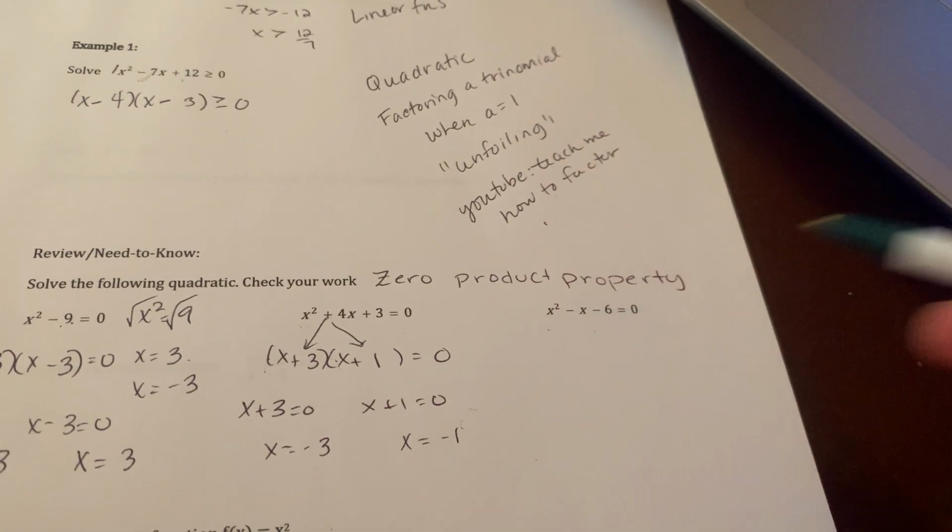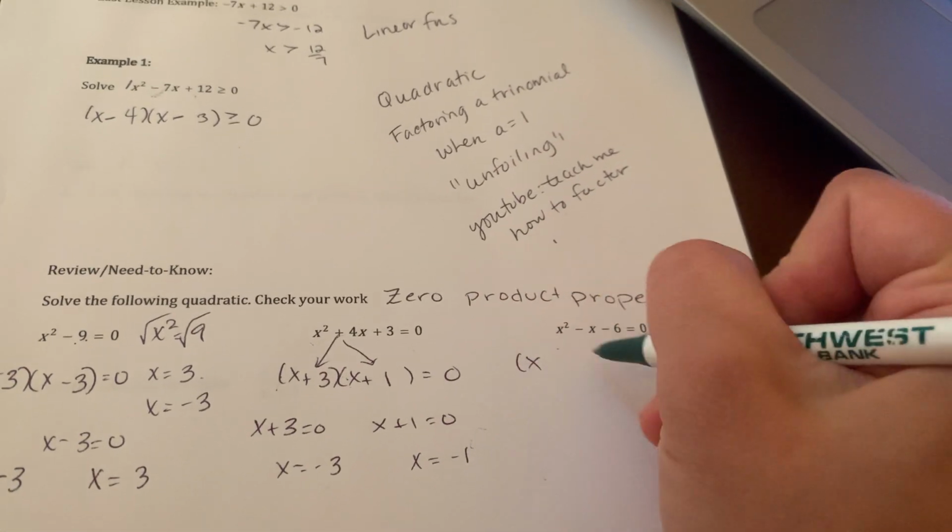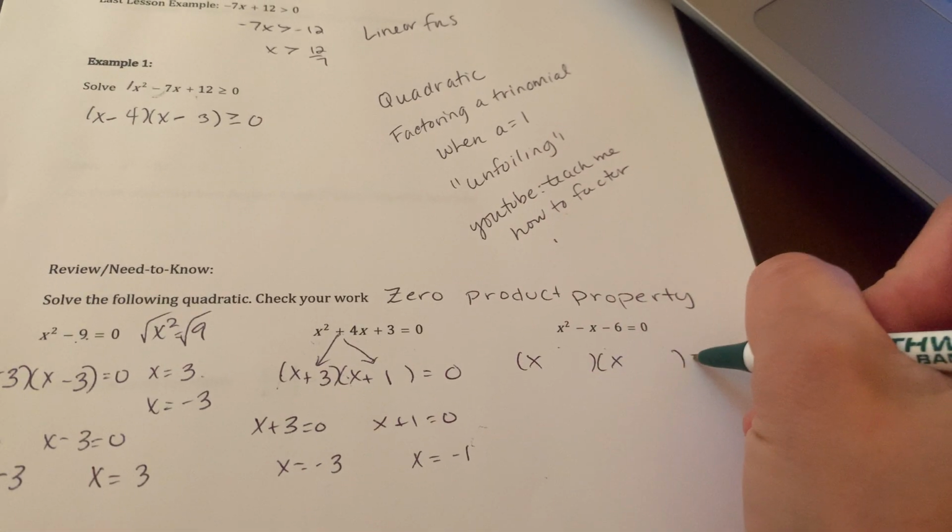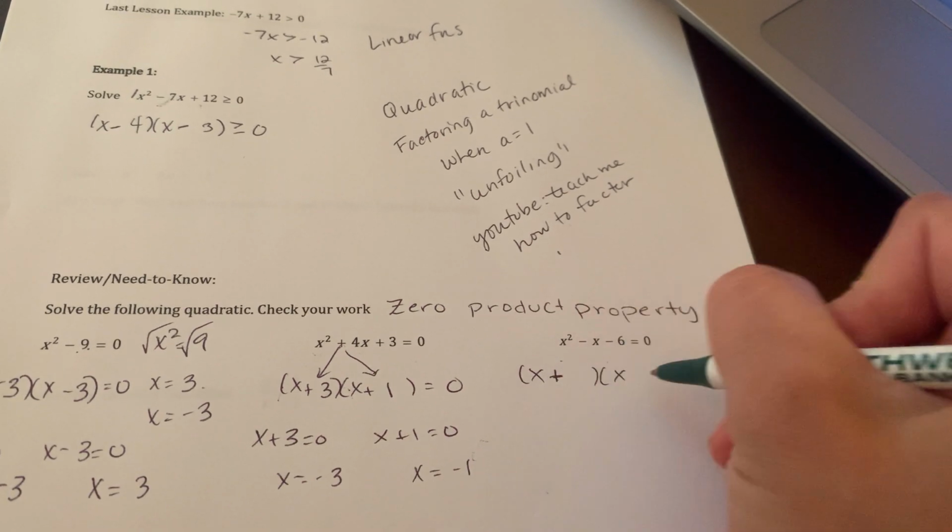Here, do you have 3 terms with a plus in the back? No. So your signs will not double up. So one of your signs will be positive, one of your signs will be negative.